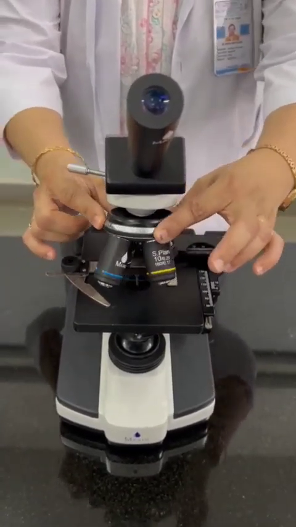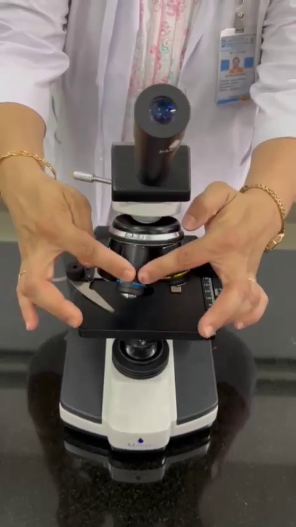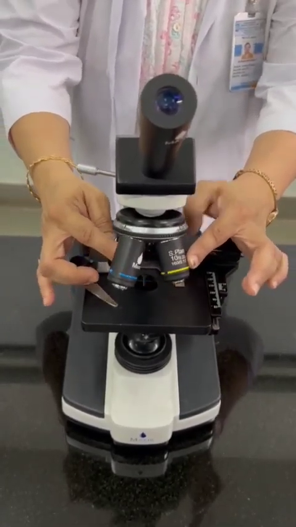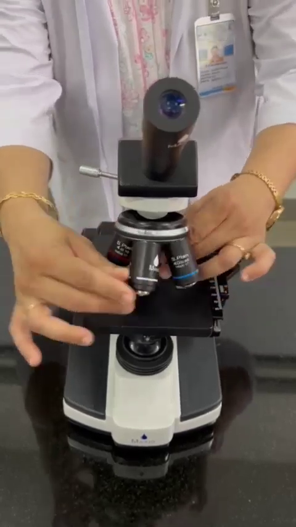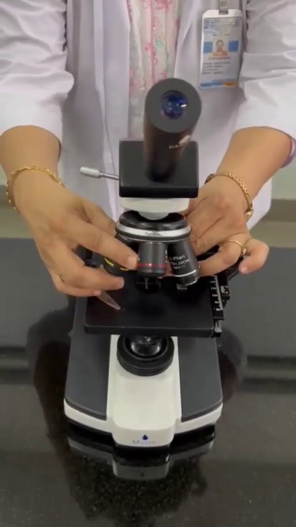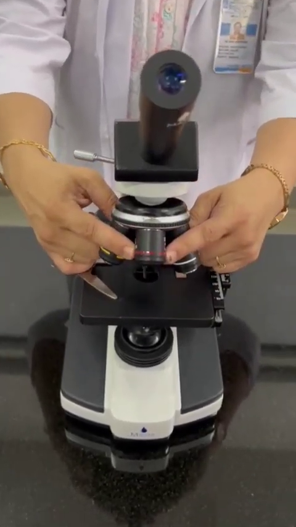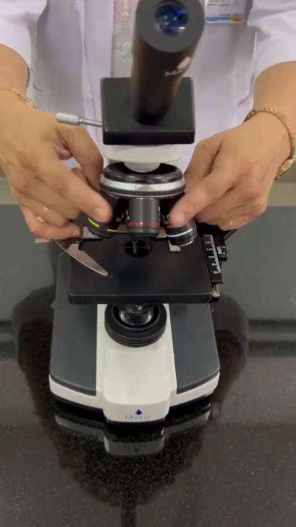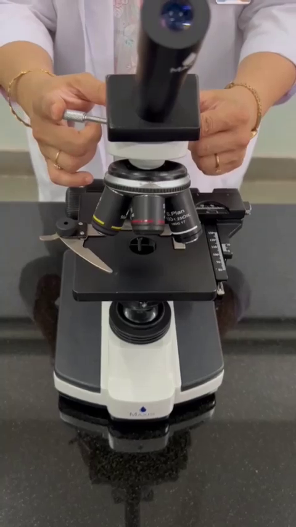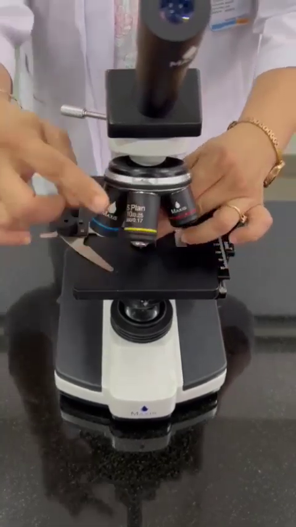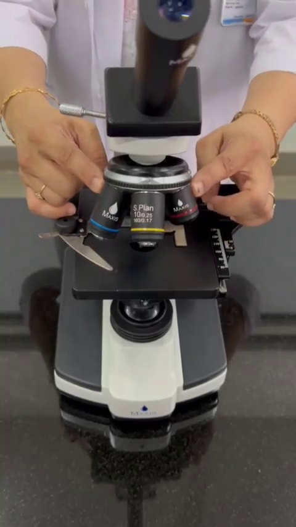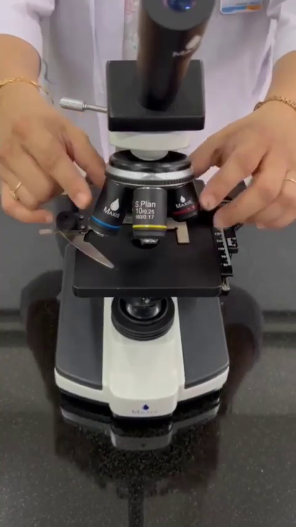The revolving nose piece will house n number of objectives. Now as you can see here, they are color coded. We can see here, this is the red color. So this is the scanner view. It may be 4x, where X stands for magnification, or 5x depending upon the manufacturer. Then we have the low power objective, which is shown by the yellow ring, that is 10x or 20x according to the manufacturer.